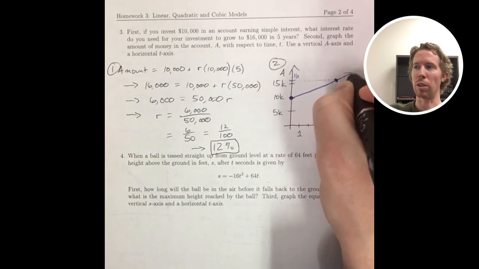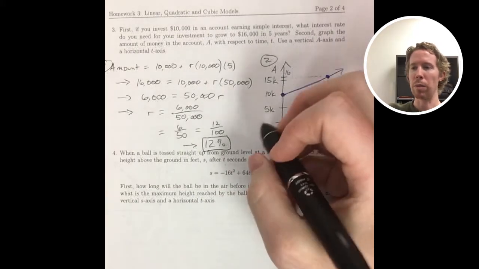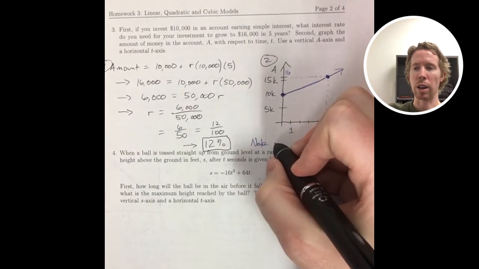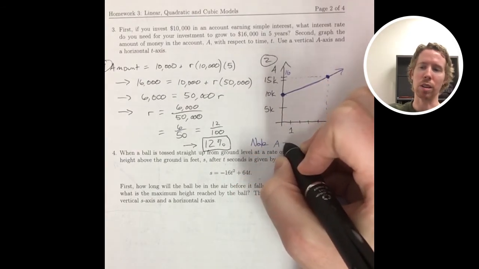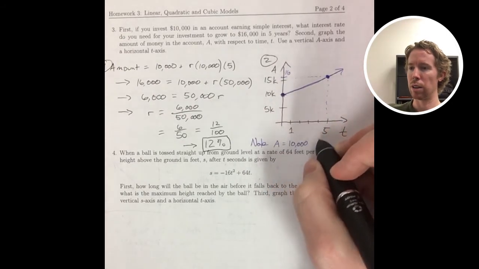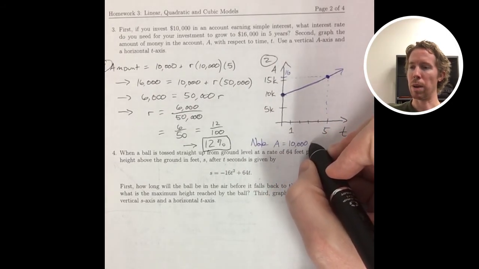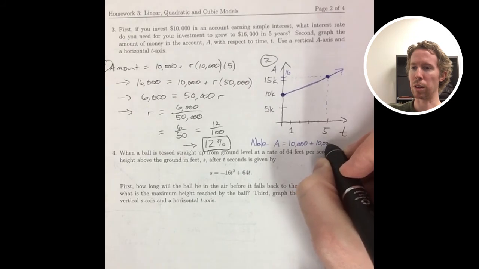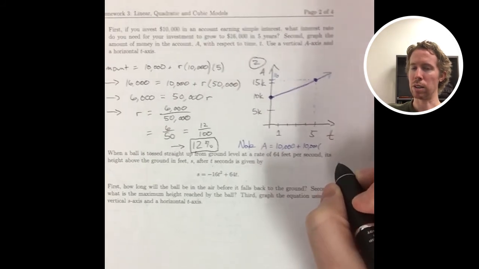One of the points of graphing this is to just emphasize that you know the behavior of how this thing is growing, so you understand as time goes on how it's going to continue growing. And then we can write down the equation down here to get the amount with respect to time. So we'd fill in 12% for the rate, which we can write down as 0.12.